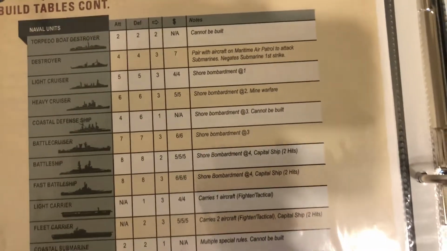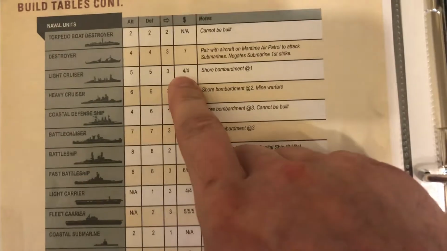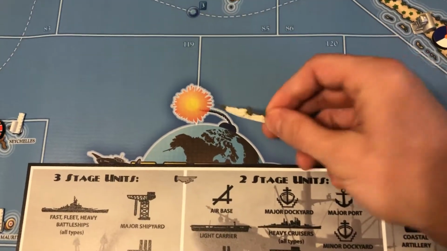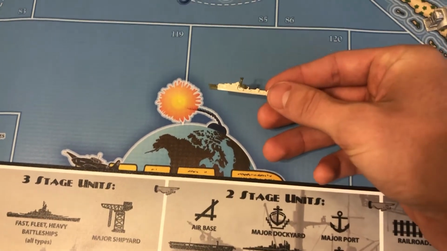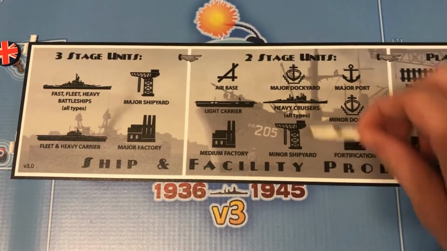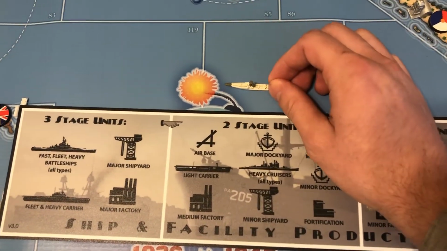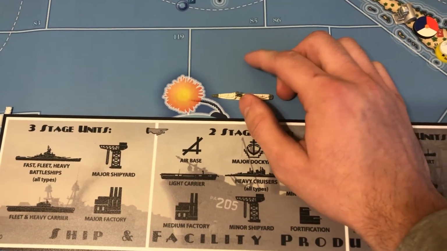So if we're looking at this light cruiser here, we want to build a light cruiser. That's going to be 4-4, and I'm going to show you what that means right over here. Okay, so who we are. This is our light cruiser. Our British player wants to build a light cruiser because he thinks he's hot shit. So what he's going to do is the first turn that he decides to build this, he's going to pay his $4. If you'll remember, the light cruiser was $4/$4.